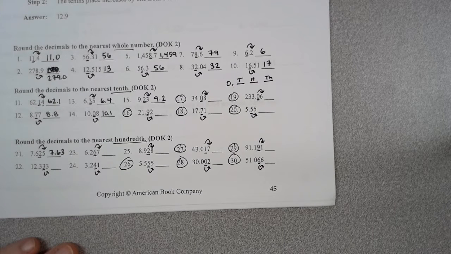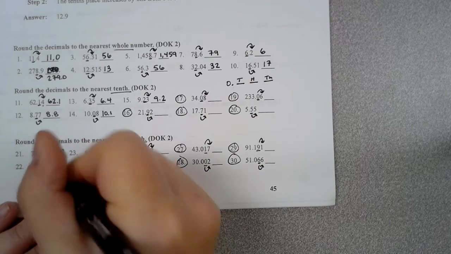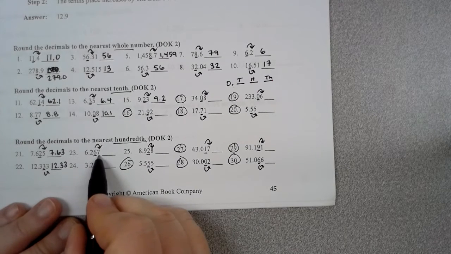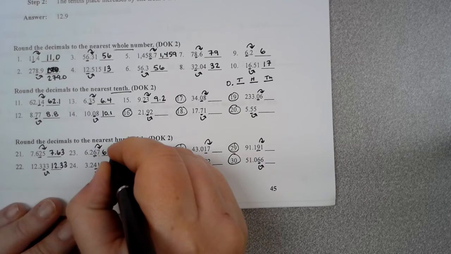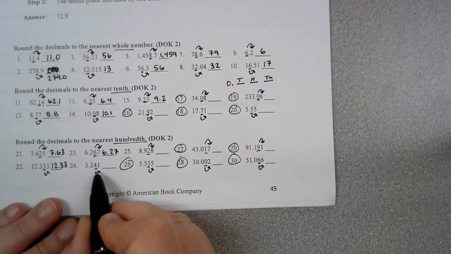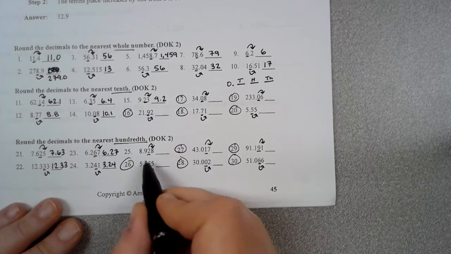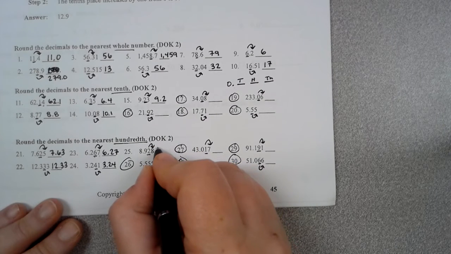12 and 333 thousandths. The 3 gets to stay a 3 because the 3 beside it is less than 5. 6 and 267 thousandths. The 7 is greater than 5, so the 6 gets to turn into a 7. 3 and 241 thousandths. The 1 is below, so the 4 stays the same. Okay, 8 and 928 thousandths. The 8 is above a 5, so the 2 gets to change.